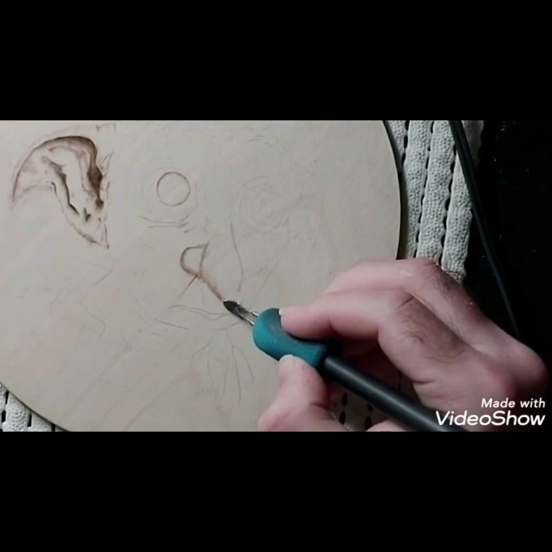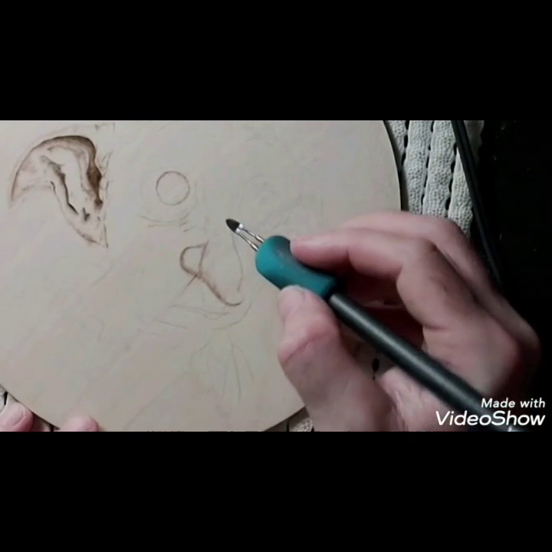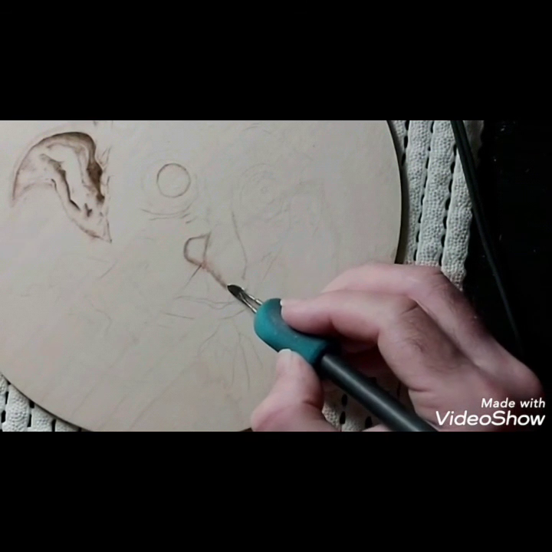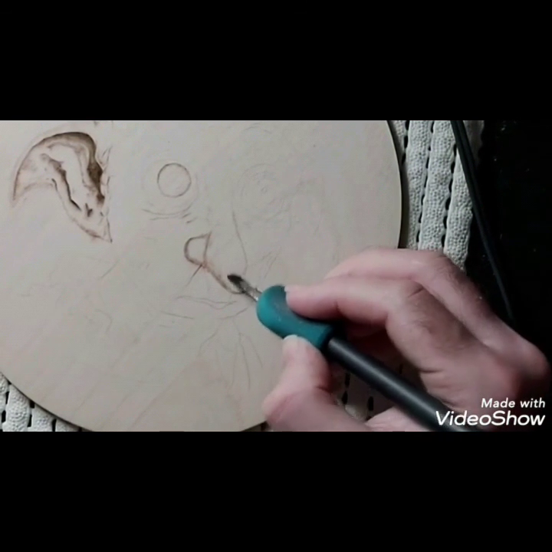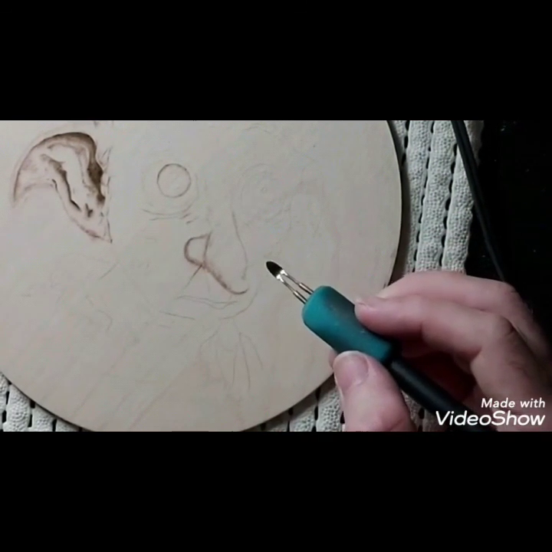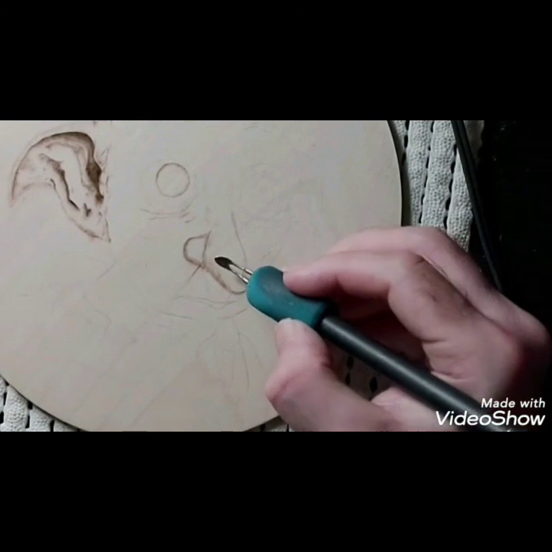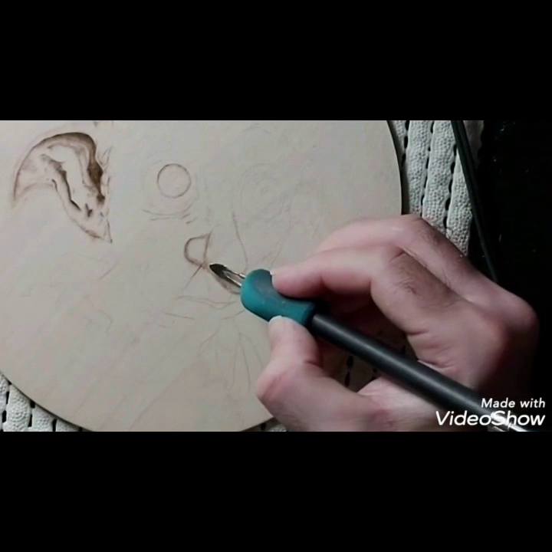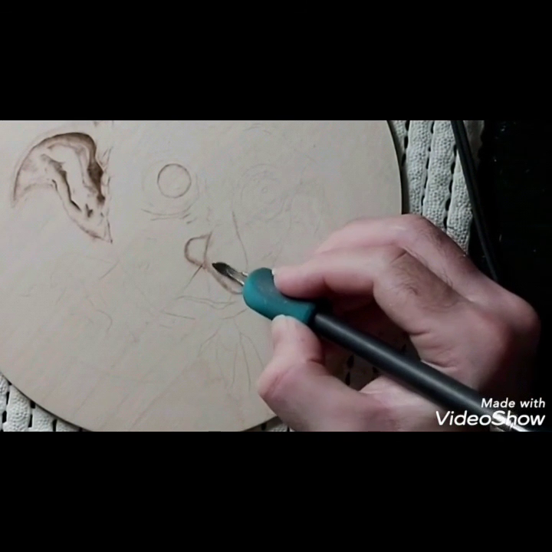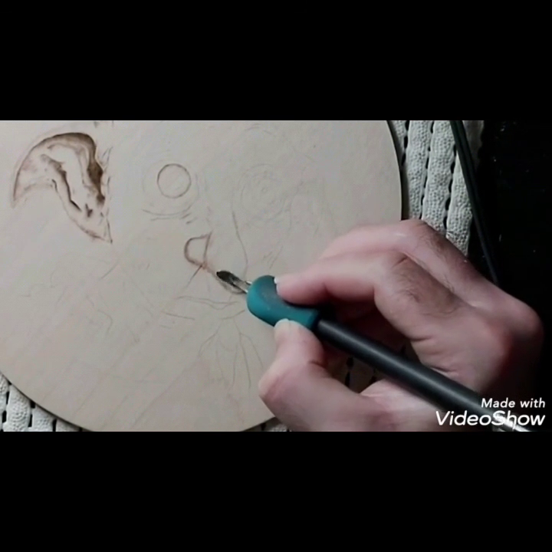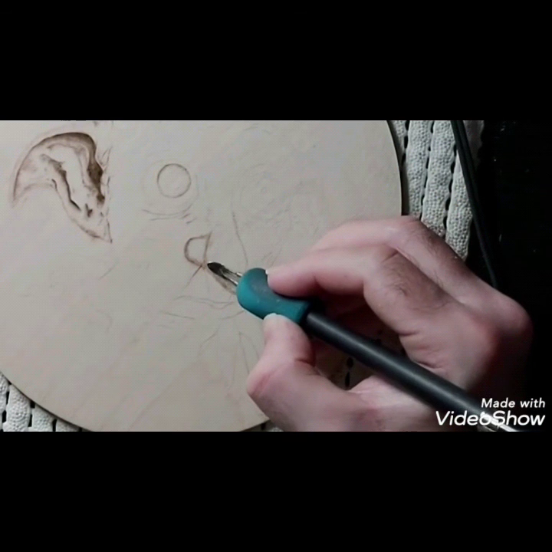Remember I said he's got this little trunk to the nose there. Excuse me, have a drink of my brew. So we're still trying to capture that curl.